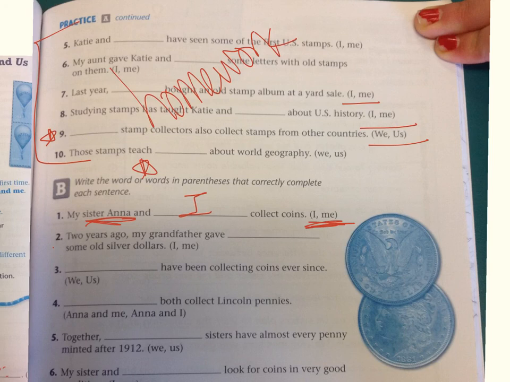Two years ago, my grandfather gave blank, and that's going to be me. Because my grandfather is the subject, this is your object. Now, if it said my grandfather and blank, that's when you would use I. But because this is not included with my grandfather, he is the only subject.